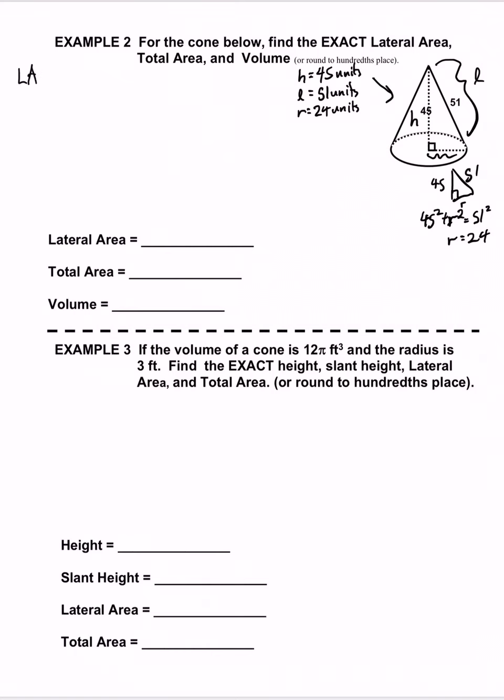So LA is still just equal to pi times radius times slant height. So that's pi times the radius of 24 times the slant height of 51. And that will give me 1,224 pi units squared. So that's my lateral.